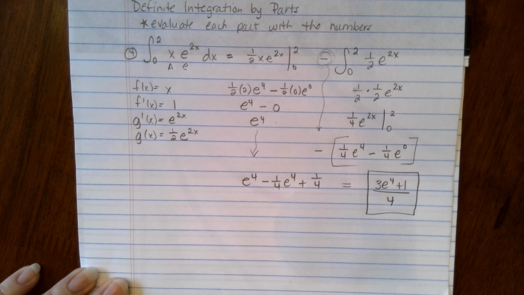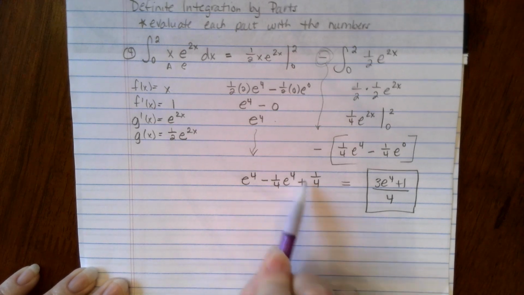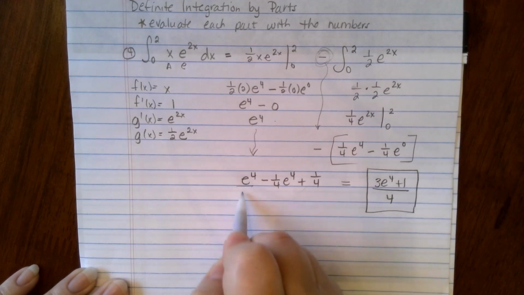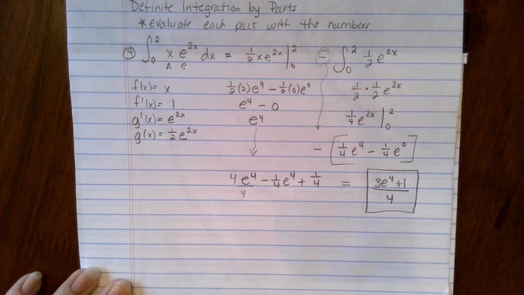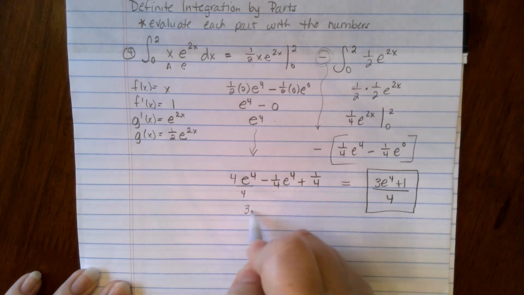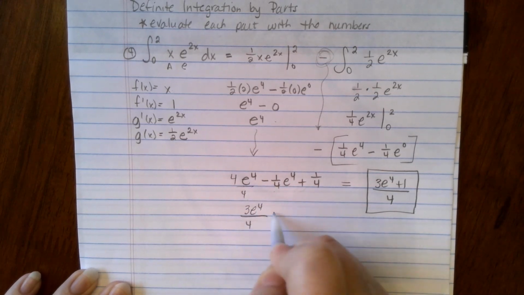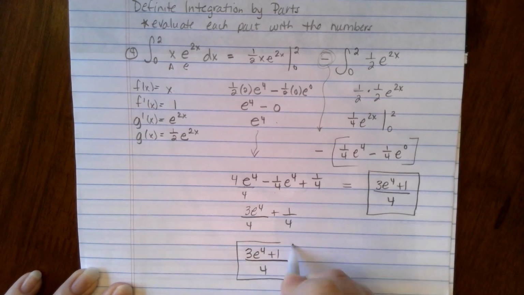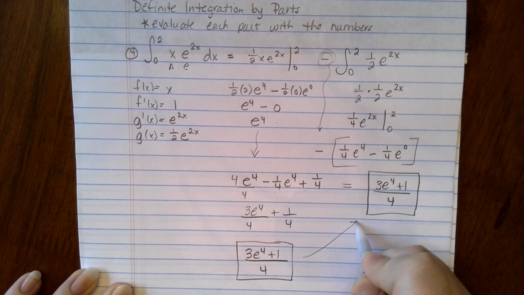All right, so let's see what you did. In order to add or subtract any of these numbers, you need to have a common denominator. So this thing needs a 4 in the bottom, which means it needs a 4 in the top. So now you have 4 e to the 4th over 4 minus 1 e to the 4th over 4. Well, that's 3 e to the 4th over 4 plus 1/4. Well, again, you've got a common denominator. So you get 3 e to the 4th plus 1 over 4, which is what I told you to get in the first place.